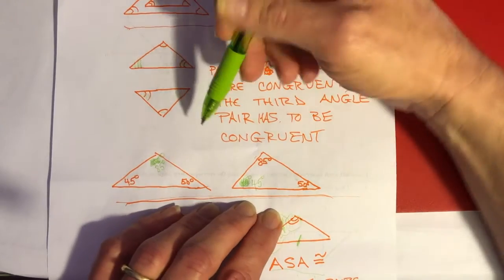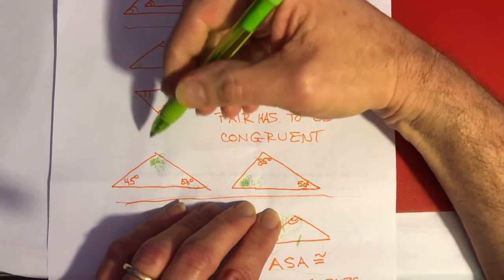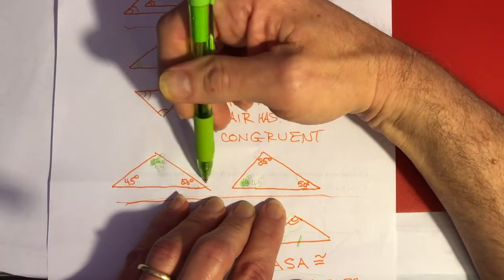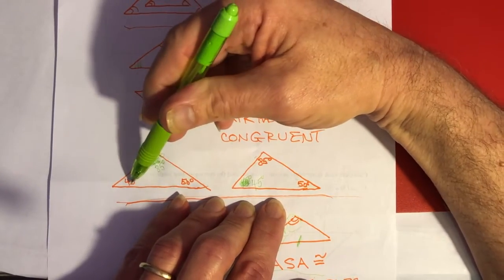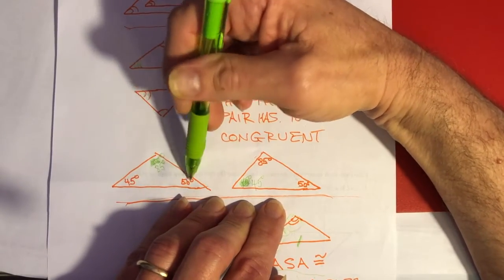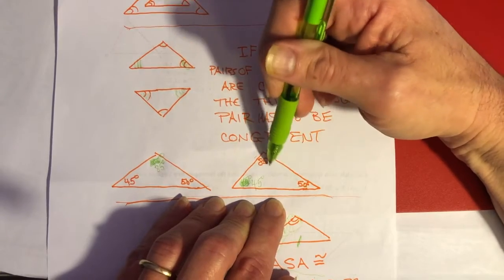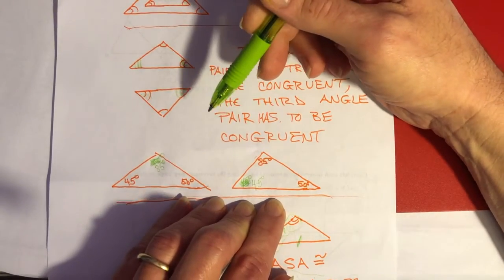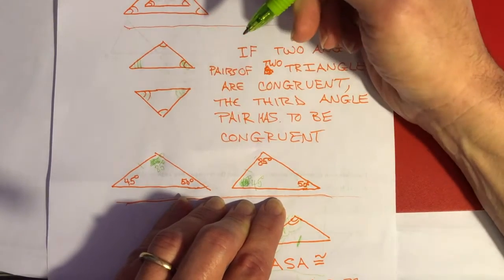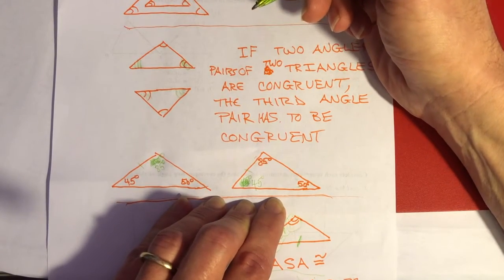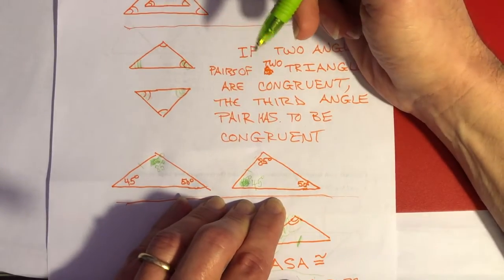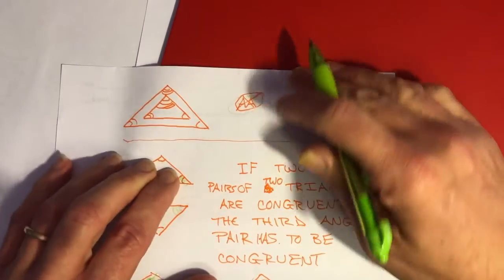Okay, so now what happens if I have a pair of angles where I've got two angles that are congruent. Let's say these two and these two, which means that the third one is too. And I know that one side of each triangle is congruent to the other side. Okay, here and here.